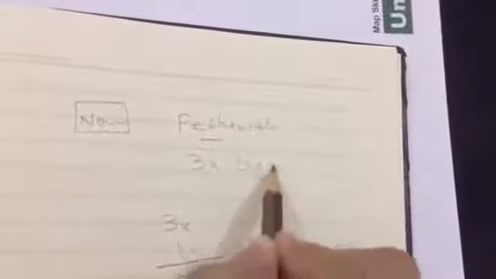Now if we talk about a city, for example Nowshera, and we have another city, Peshawar. Peshawar is 3 times bigger than Nowshera.